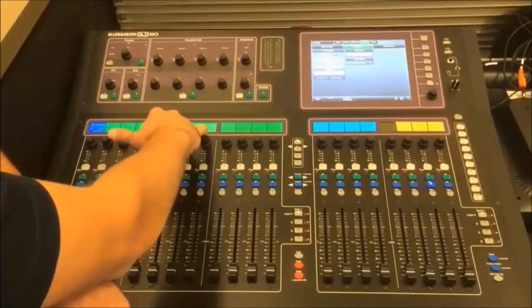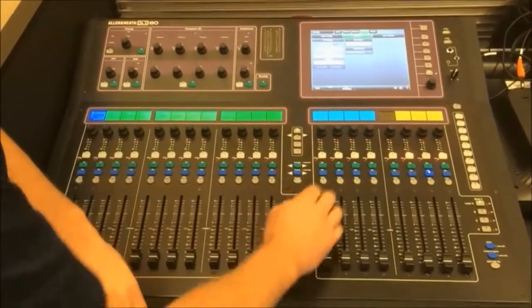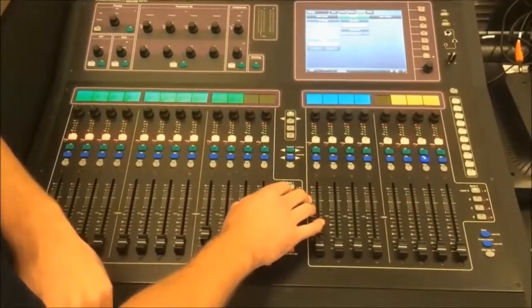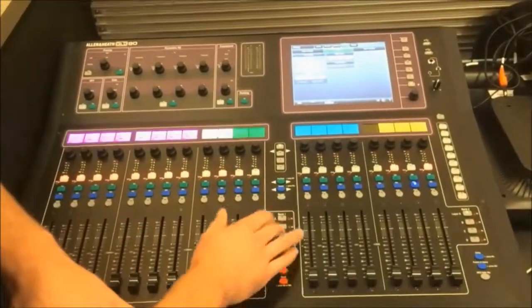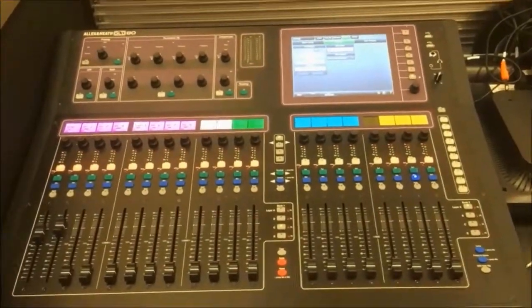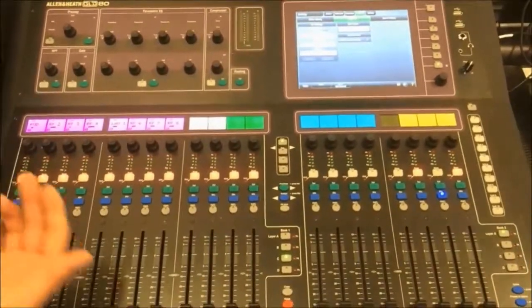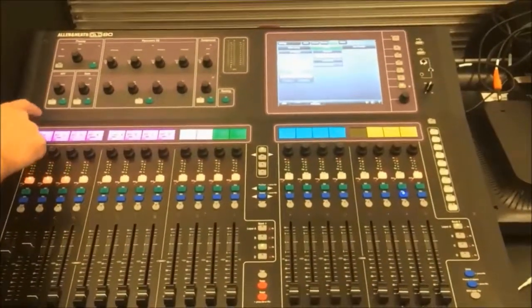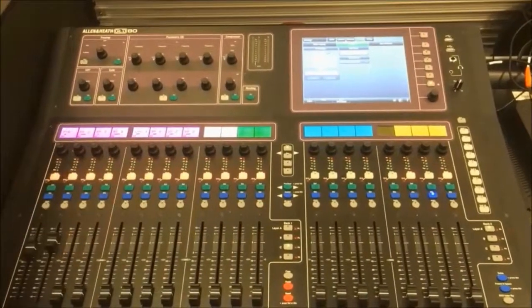The next 4 are your stage left, 4 wall inputs, and then all of your snake inputs, which are going up to 12. And then on bank C, you have all of your RF. So the first 4 are handhelds, and we use one of the handhelds as a podium mic. So we got 1, 2, 3, 4 handhelds, and then 4 lavaliers.